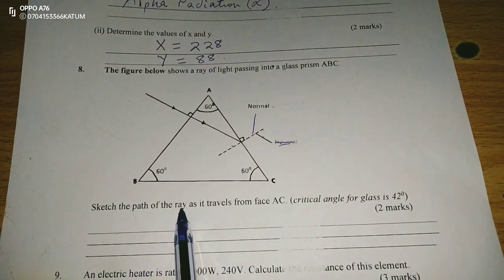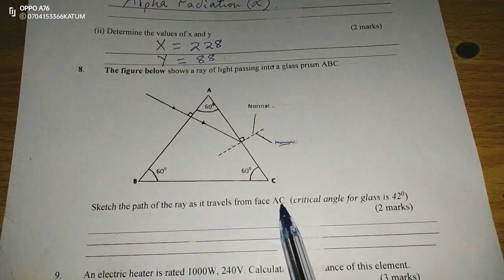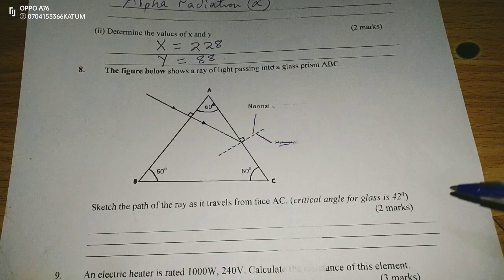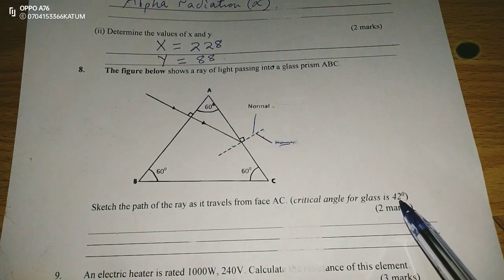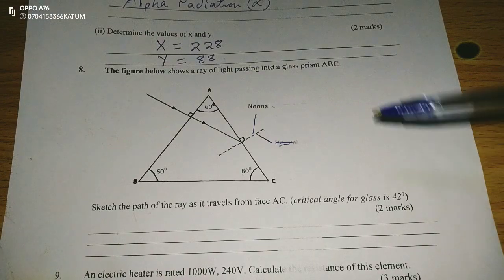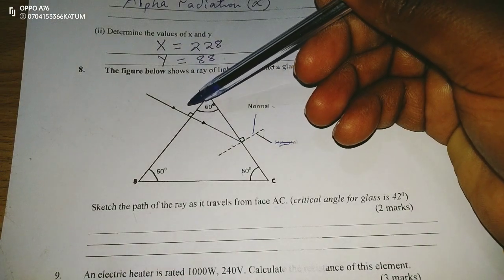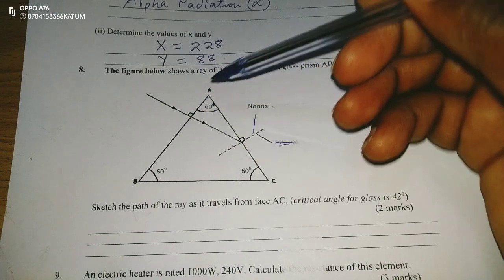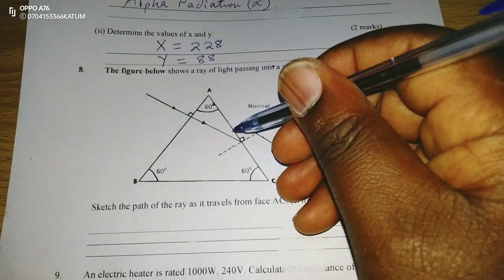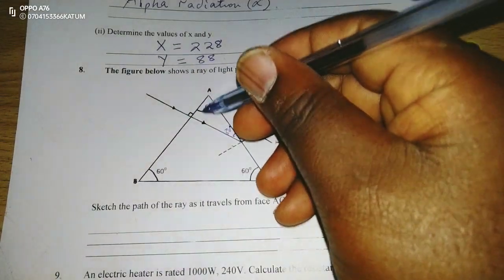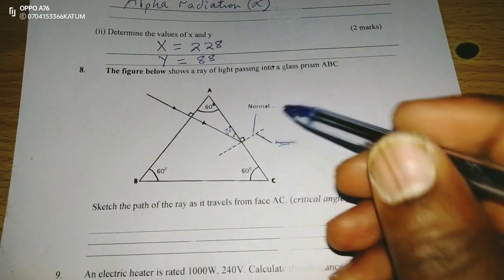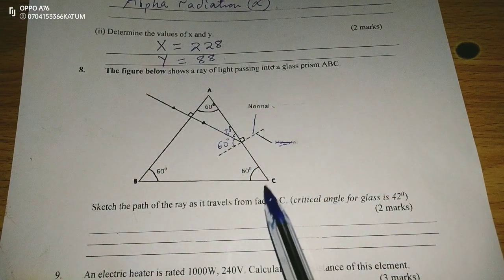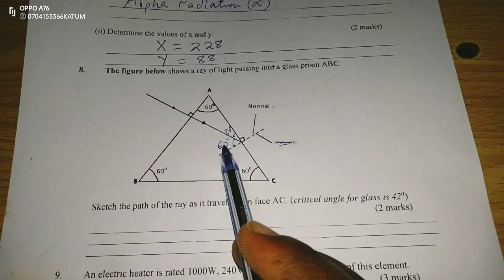to sketch the path of the ray as it travels from face AC, and describe its behavior, given that the critical angle of glass is 42 degrees. When a ray of light meets an interface at a right angle, there is no refraction, so it passes at 90. So this is 90 and this is 60. We will have this one as 30 because this is a triangle. The angle here is going to be 60. The angle of incidence for this other interface is 60 degrees.